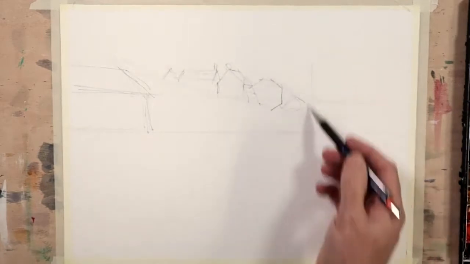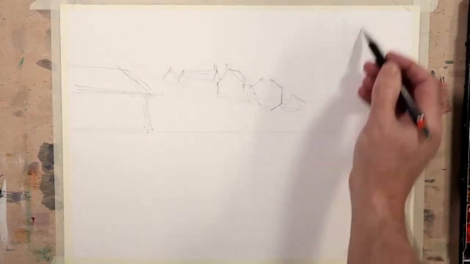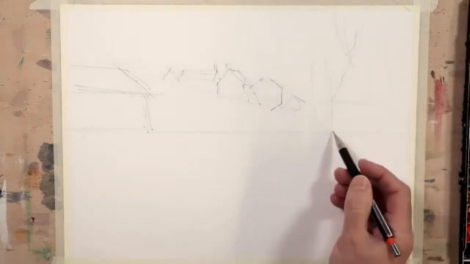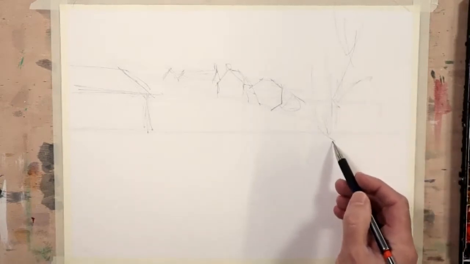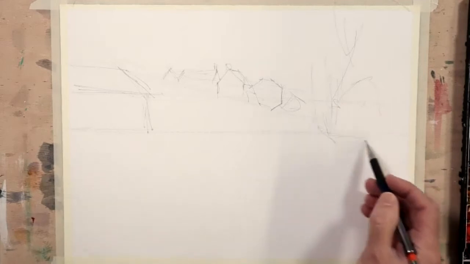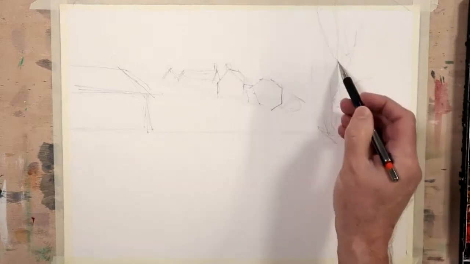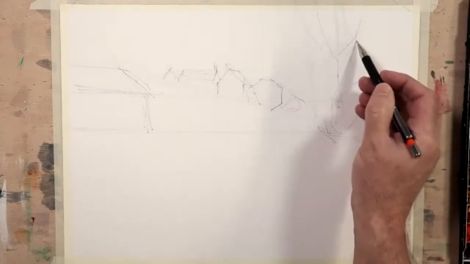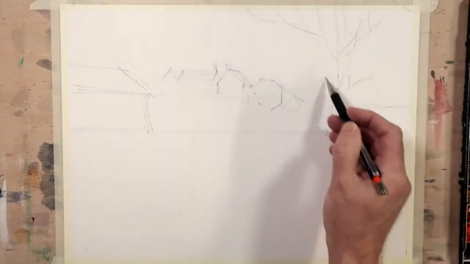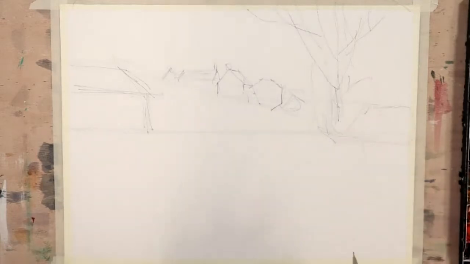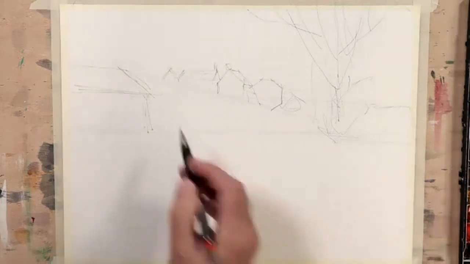So I'm just starting to put the tree in here. And in my photo, the same photo that you've got, of course, I have this cluster of lovely warm old bracken, a really lovely warm coppery colour. But I'm just making sure my tree goes out of shot here, that my branches go beyond the edge of the paper.